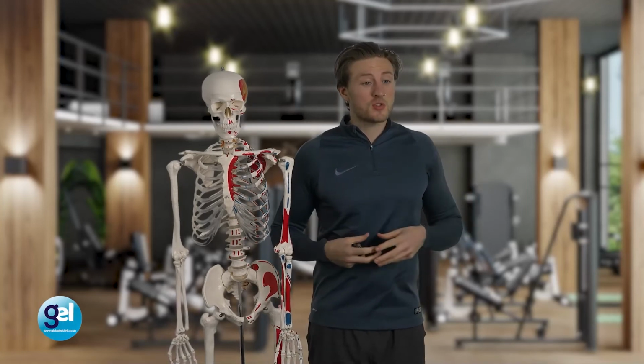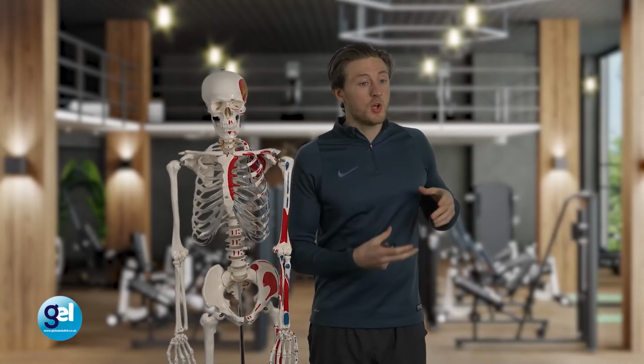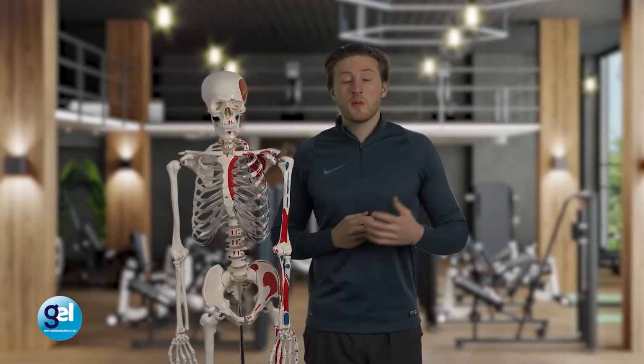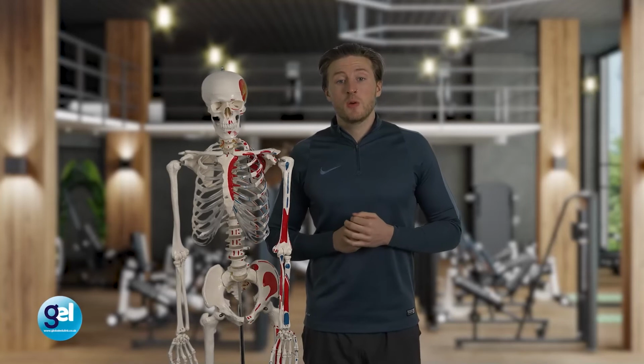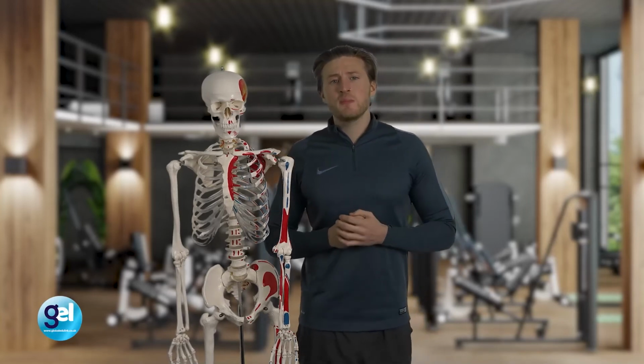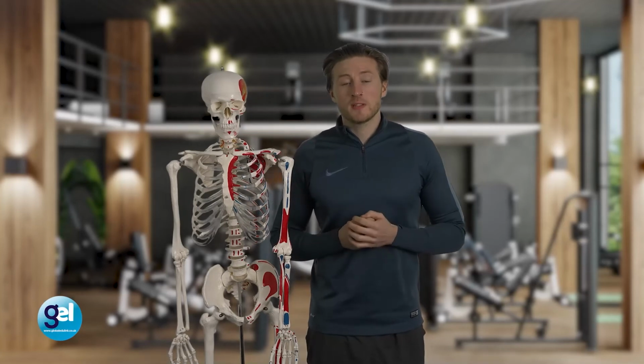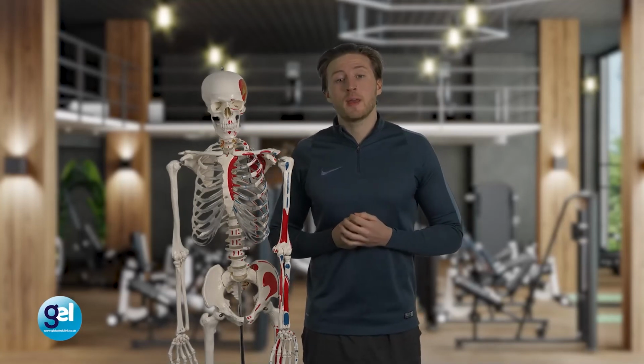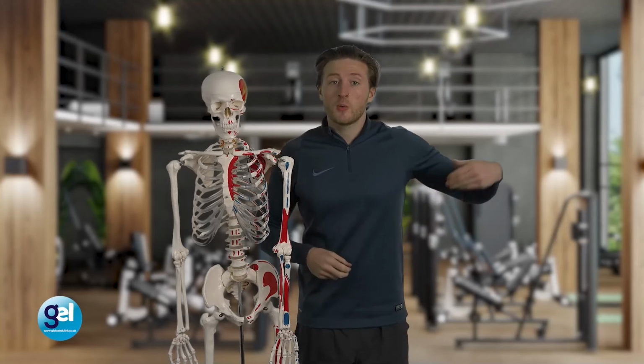One side flexes and gets shorter, one side gets longer in extension. Moving through our joint actions, we look at abduction and adduction. If we look at the names of these, abduction is getting abducted, getting taken away. So the movement of you going further away from the body.